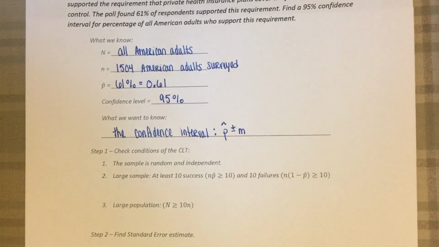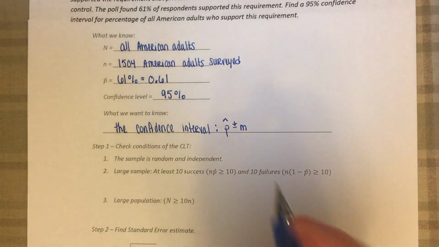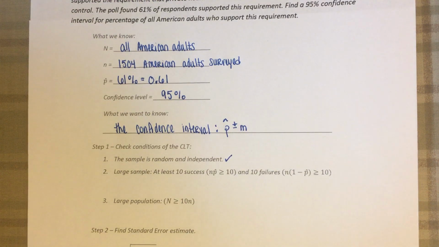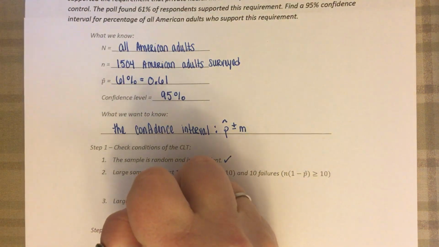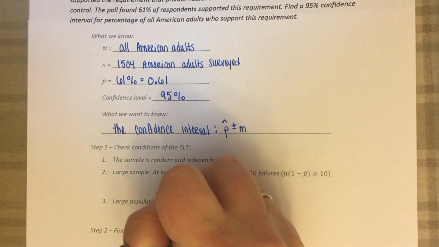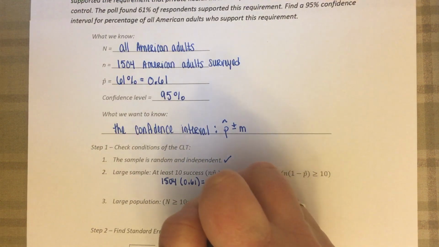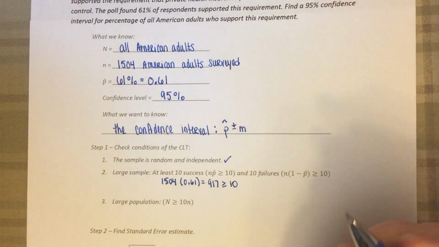All right, so we're going to start by checking the conditions of our central limit theorem. So the sample is random and independent. We are going to say, yes, this is true. Again, we always assume that's true unless we are told otherwise. Right? That we have at least 10 successes and 10 failures. So we're going to use our sample size, 1,504, times our p hat, 0.61. That gives us 917, which is greater than or equal to 10.